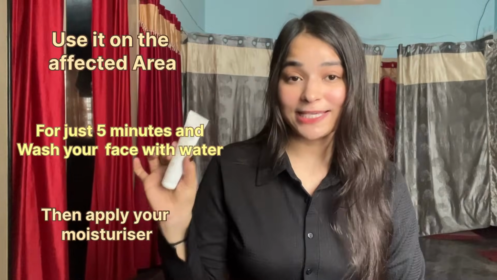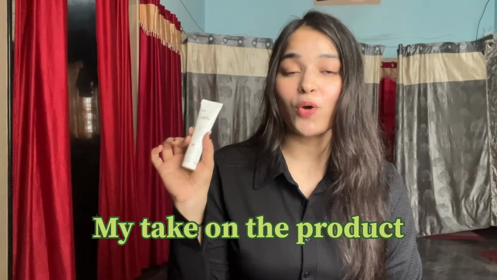So that's it. Here's my final take on this product. This product works really well on whiteheads, blackheads. It even helps in reducing open pores, and those who have early stage of acne, those people can also definitely try Sebogel. And the best part is it's affordable, accessible and also beginner friendly. So do give it a try if you have all these skin concerns.